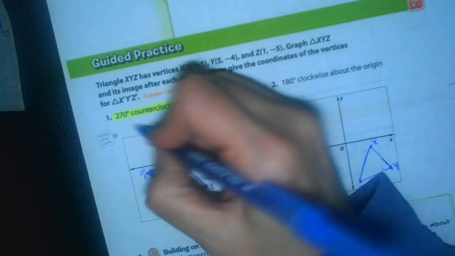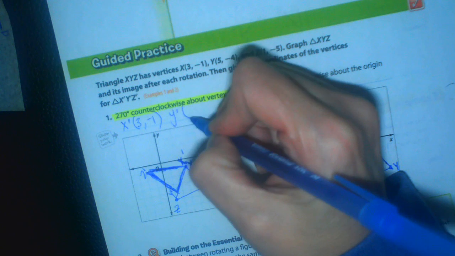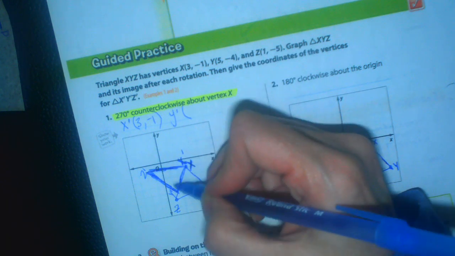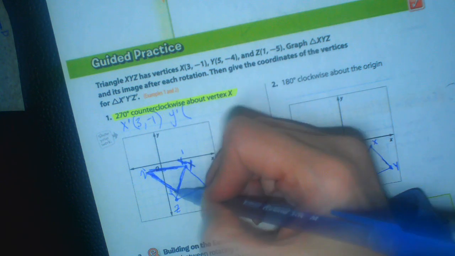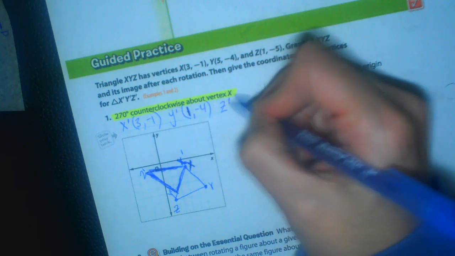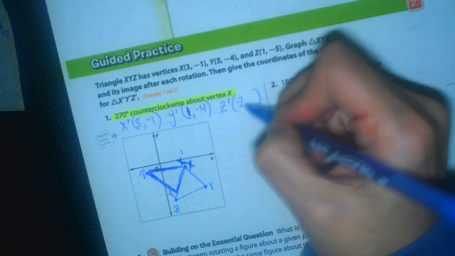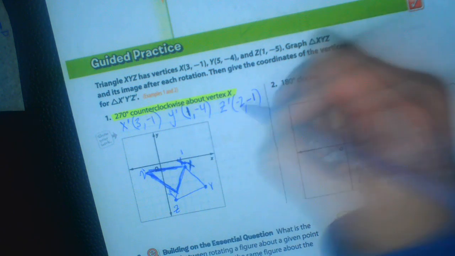So we have that our X prime stayed the same. Our X stayed the same. Our Y prime is now at 1, -4, and our Z prime is at -2, -1.